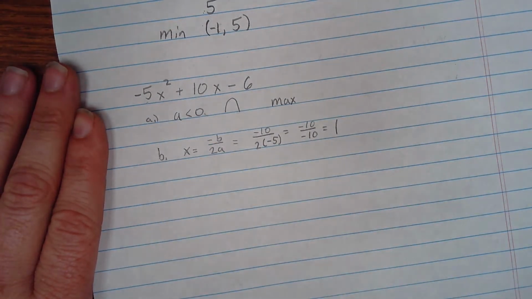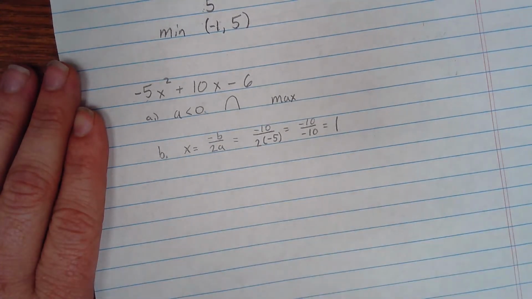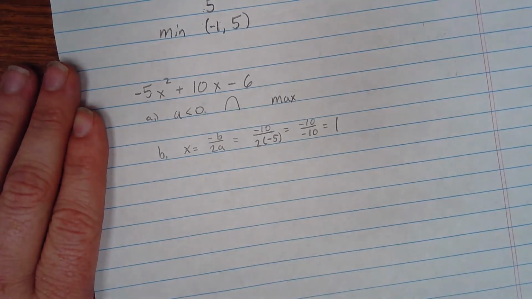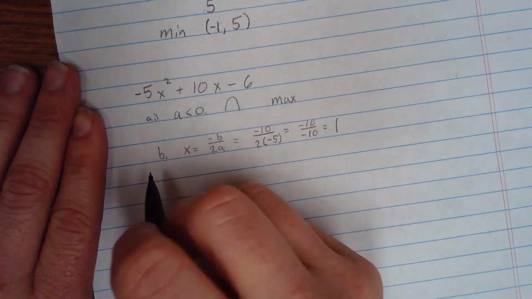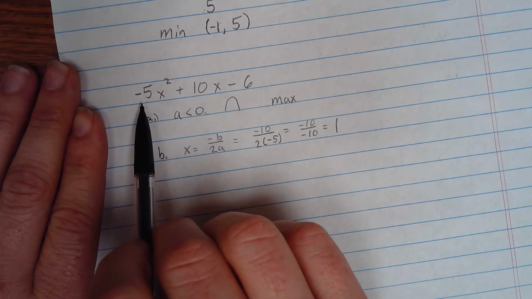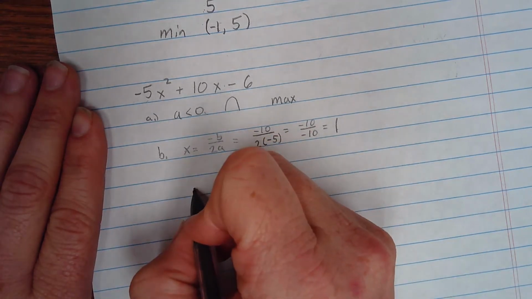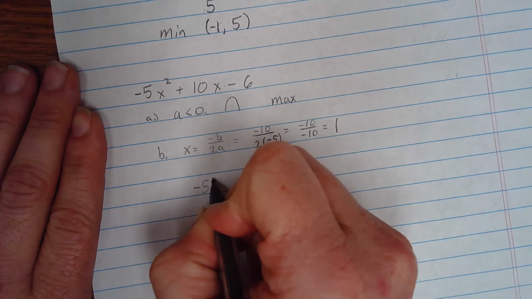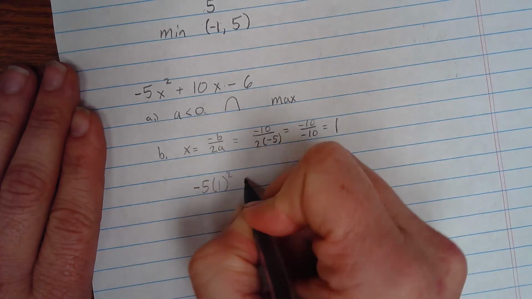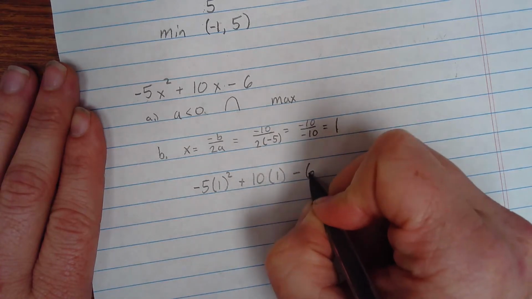You have fractions here. It's okay. Fractions are fine. I was after quick examples for you to see how to do the steps and not necessarily see all the fractions this time. I worked on fractions and that kind of stuff last time. All right, so I have my 1. I plug it in, and I put negative 5 times 1 squared plus 10 times 1 minus 6.